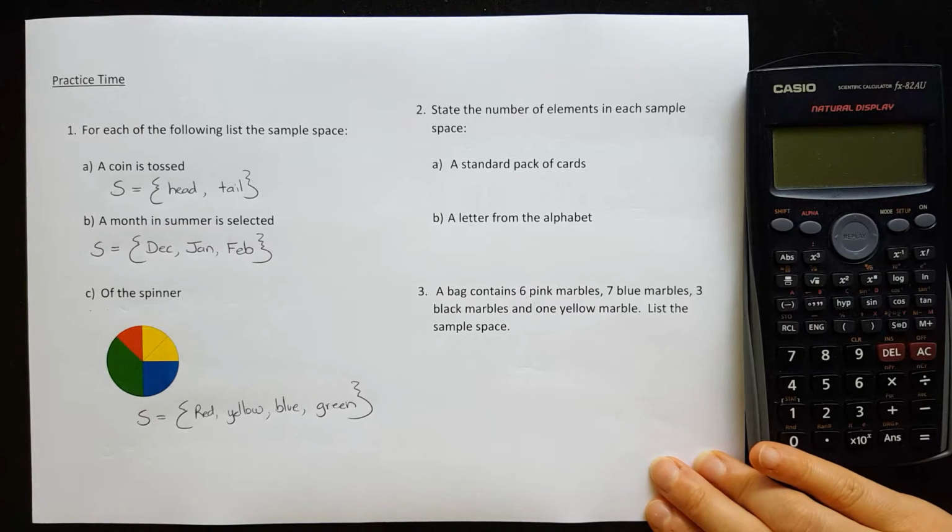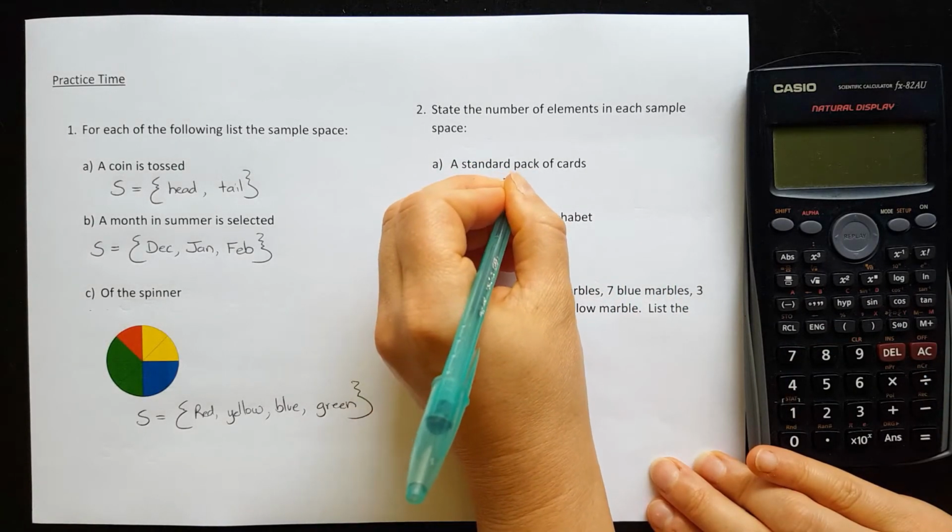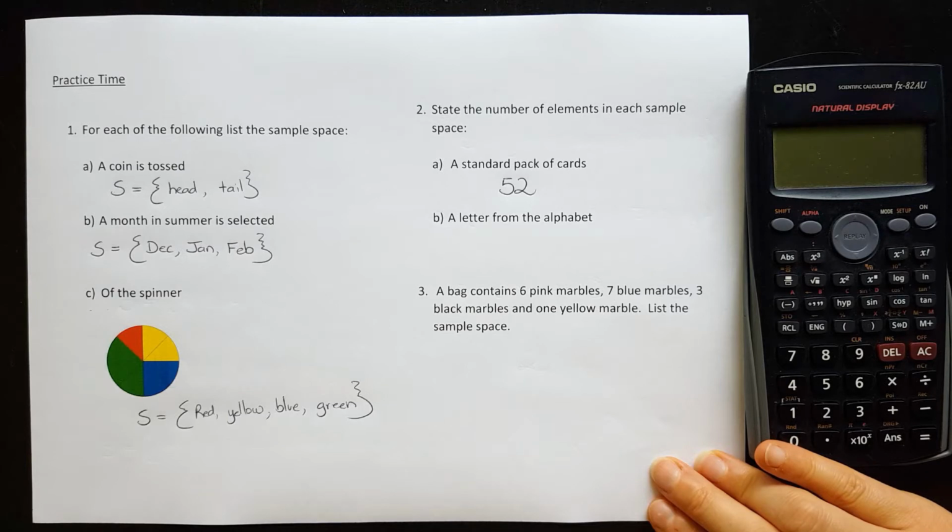Question 2, state the number of elements in the sample space. So for a standard pack of cards, how many elements are in the sample space? Now there are 52 cards in a standard pack, so we're not counting jokers. So there's actually 52 different cards in the deck. Even though there are 4 twos, for example, one is the 2 of hearts, one is the 2 of clubs, one is the 2 of spades, one is the 2 of diamonds. So you get the idea. They're all actually different cards. So there's 52 cards in a deck.